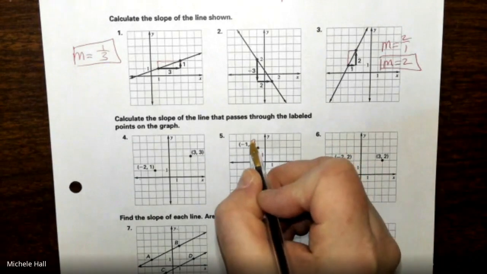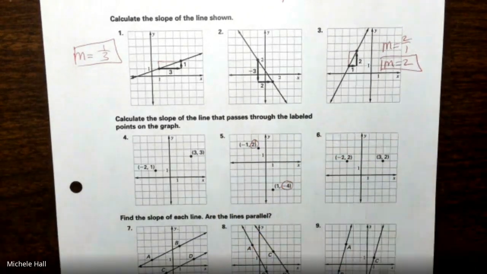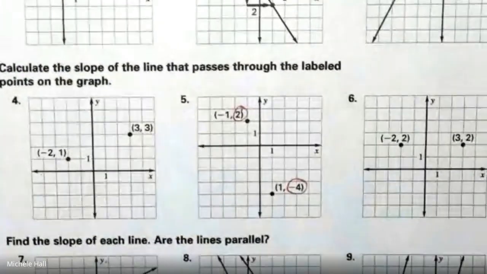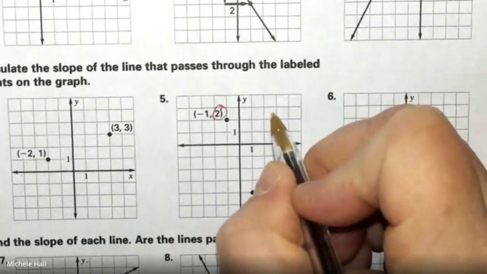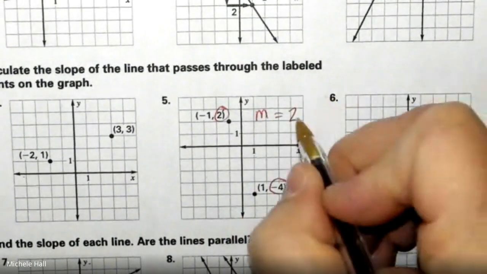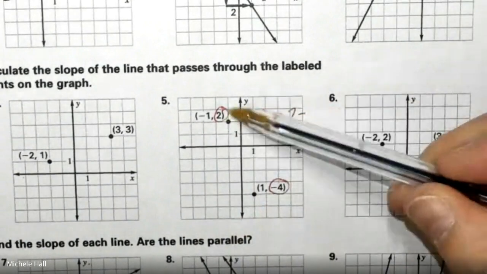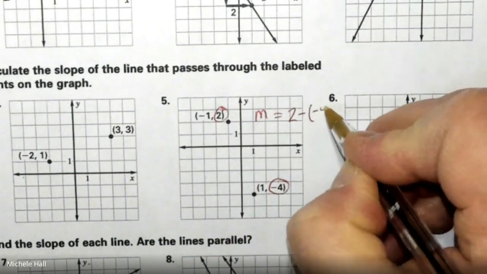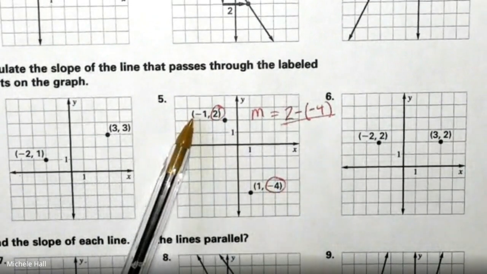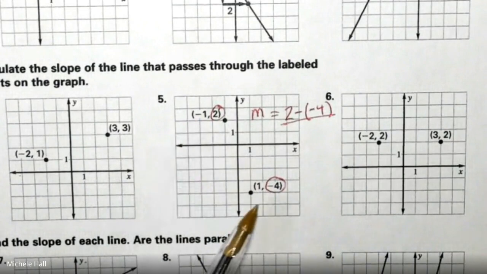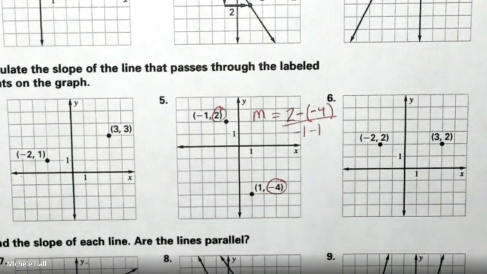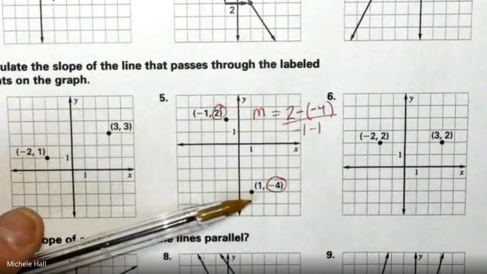I'm going to circle my y values because those are the ones that go on top. I just like to make them stand out. What are the numbers that we're going to use? m equals 2, subtracting. What are we subtracting? 2 subtract -4. So I'm doing 2 minus -4, and then I go back and do the same thing again for my x's. -1 subtracting 1.